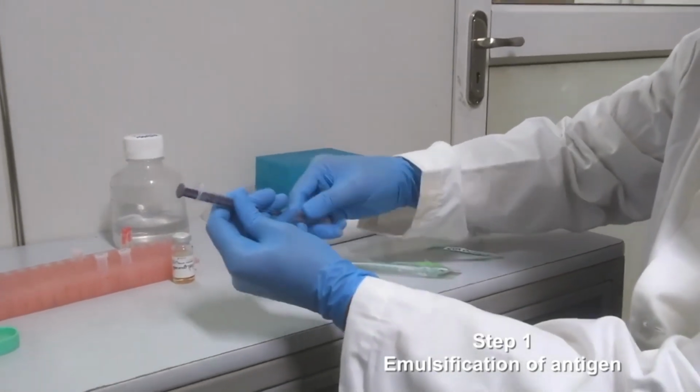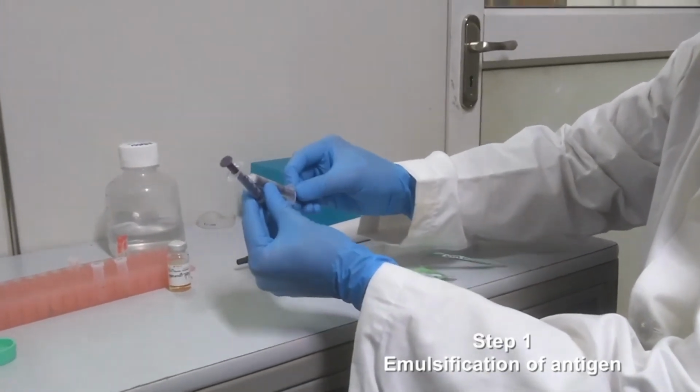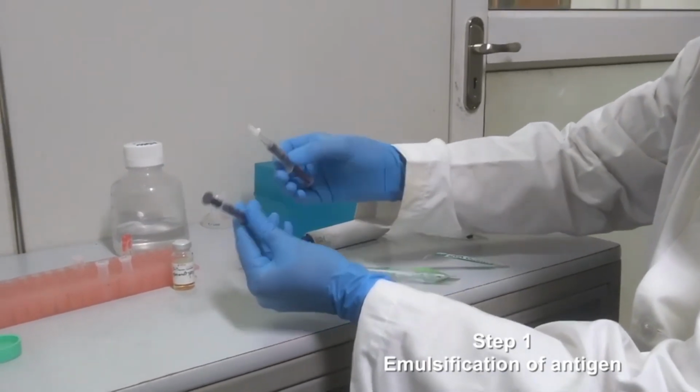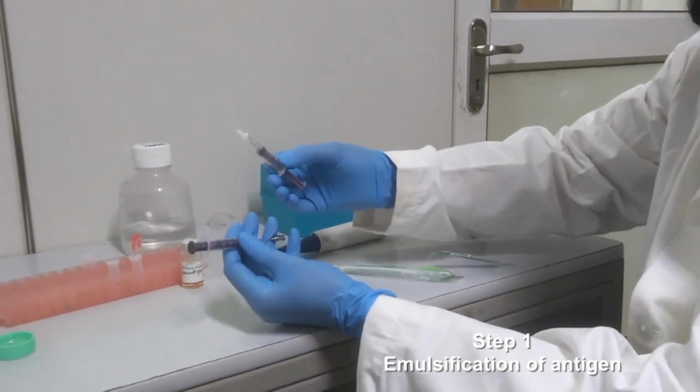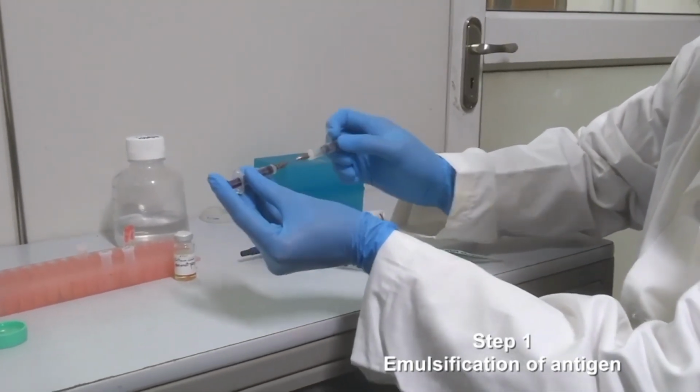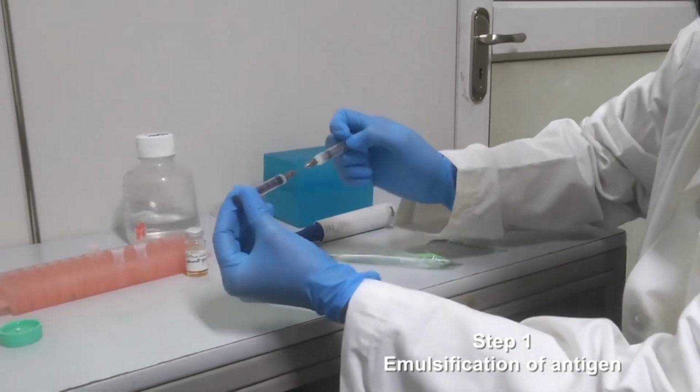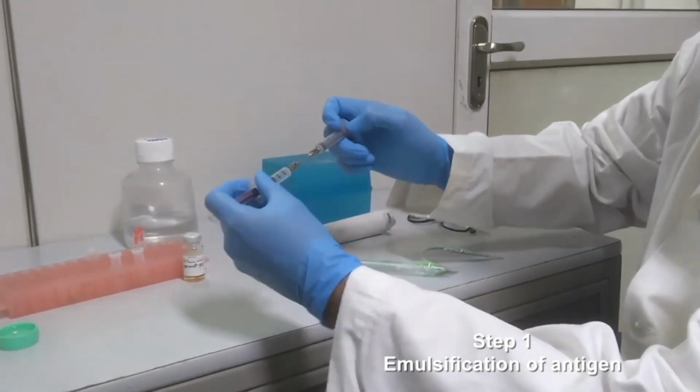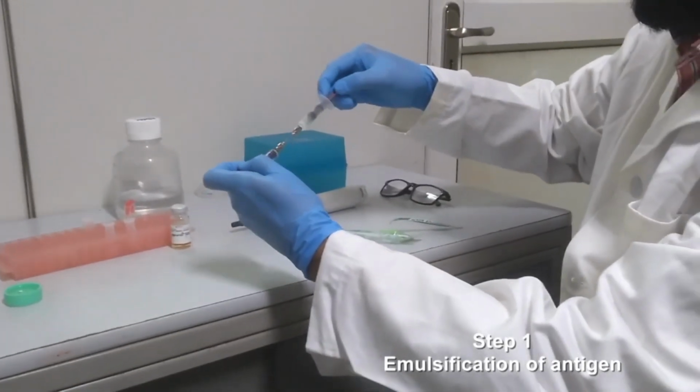Once you have filled your antigen and adjuvant in this syringe, you push it here, and then you keep pushing from one side and pulling from the other side.